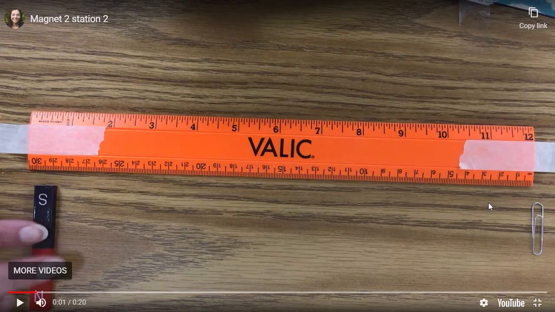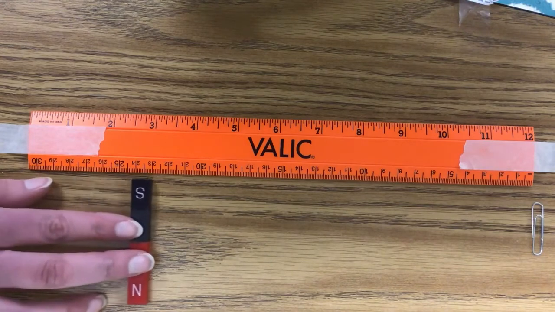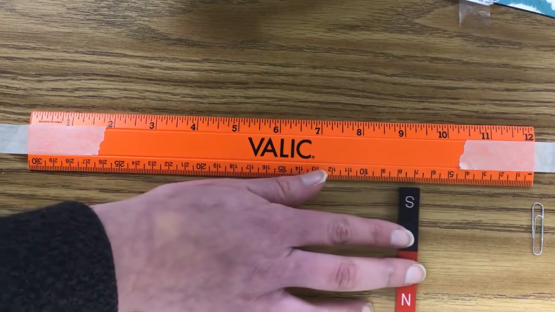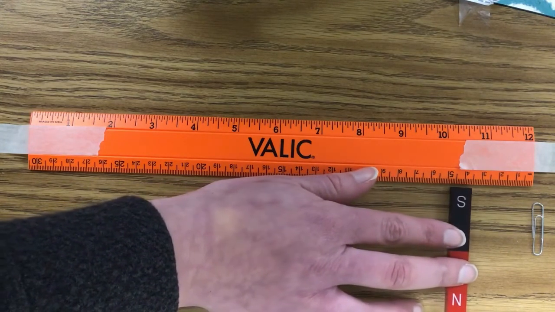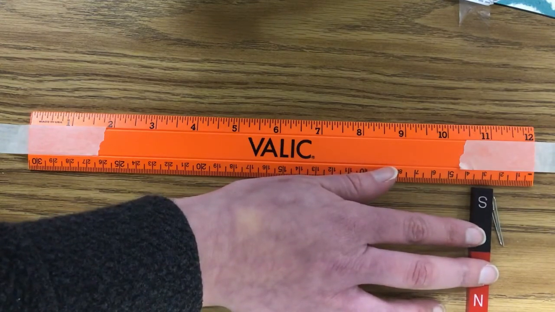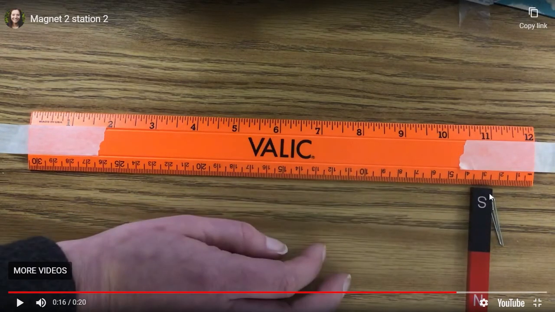Let's see what the actual number was. Oh, there you go. It is finished. So where's the front of that? I see it's between the 2 and the 3. Go ahead and write that as the actual distance underneath your prediction for that magnet number 2. You should be writing that now.